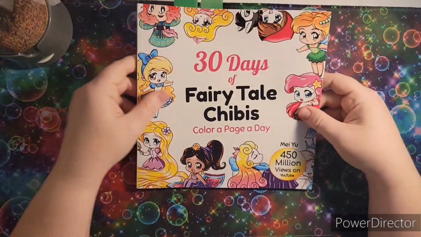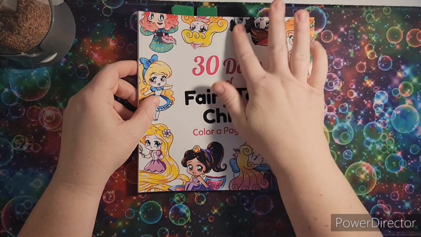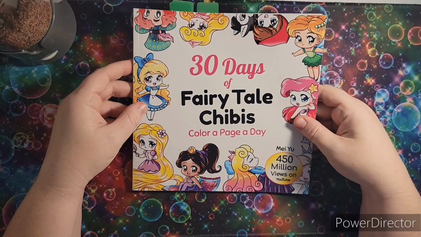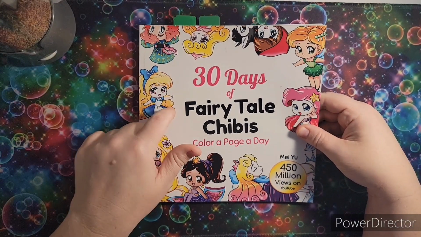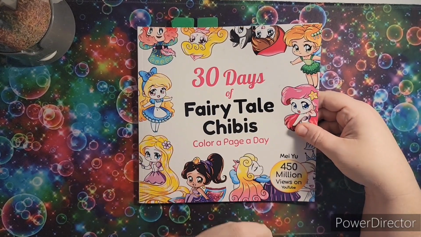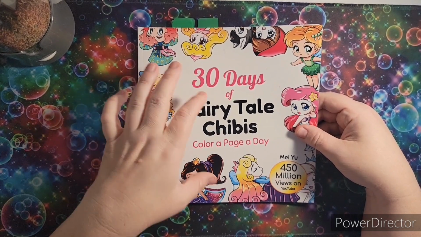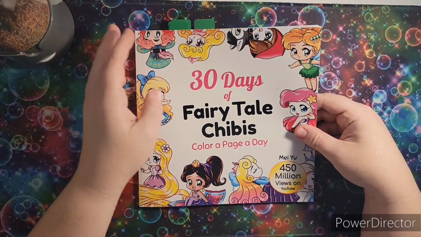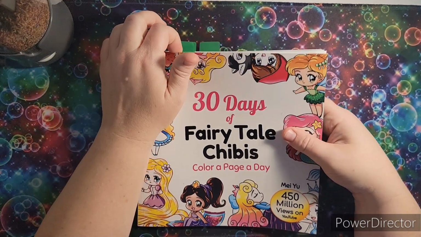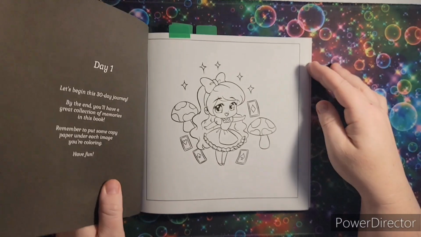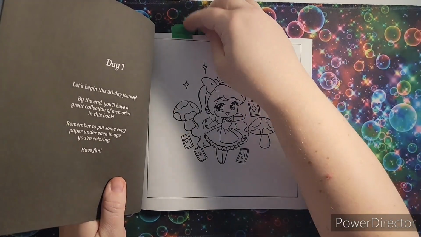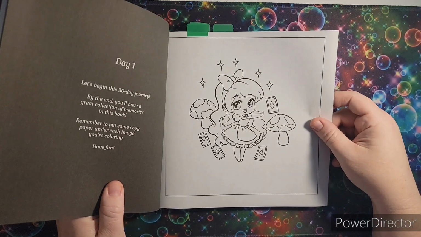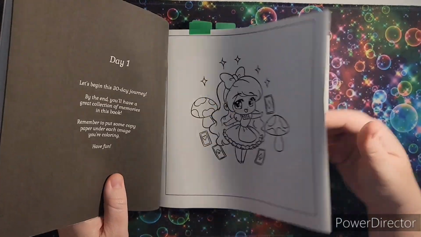I have this adorable book. It's like dirty, sorry. It's called 30 Days of Fairytale Chibis. This is by Mayo. There is a lot in this one. Mayo's books were popular for a minute, and then I don't see anyone ever buying them anymore. She still has really cute books. This one has a lot of Alice pages. So obviously this one is Alice. And this is a one-a-day one. So if you wanted to color one of these images a day, you could.